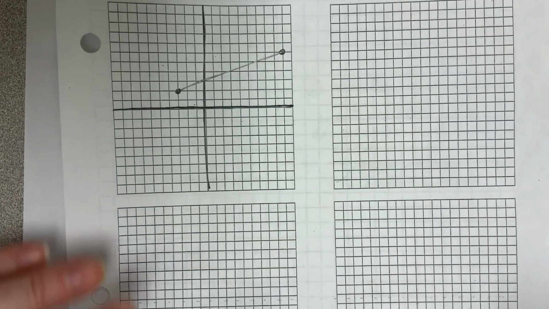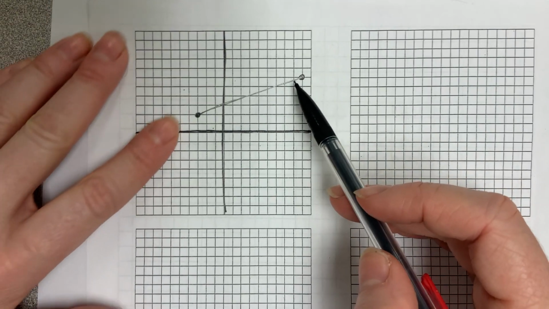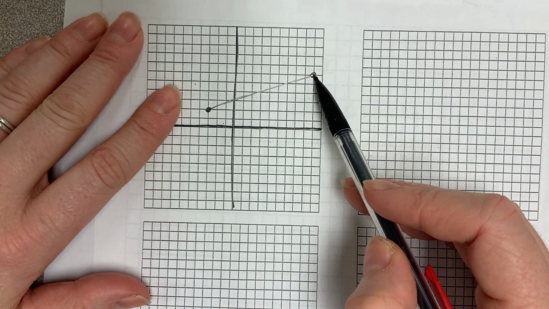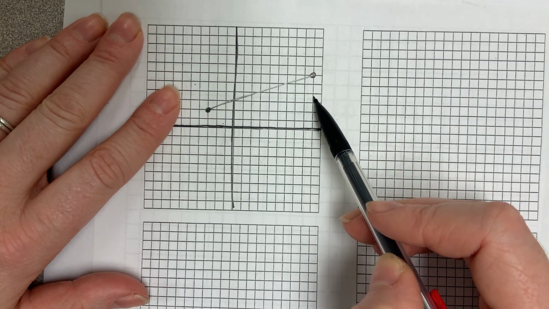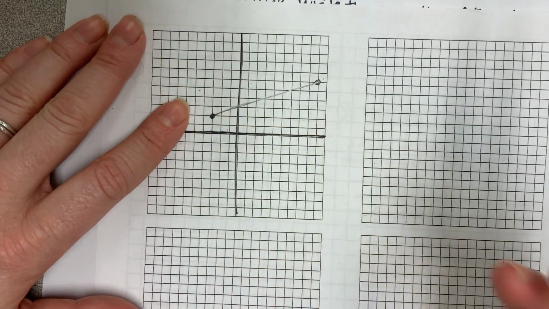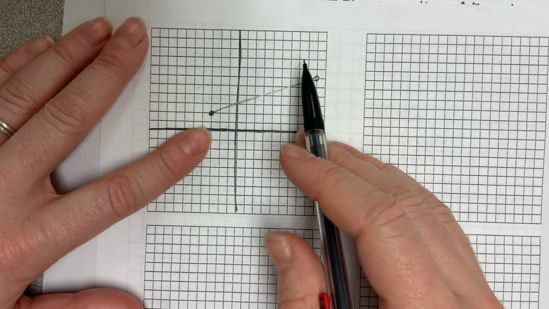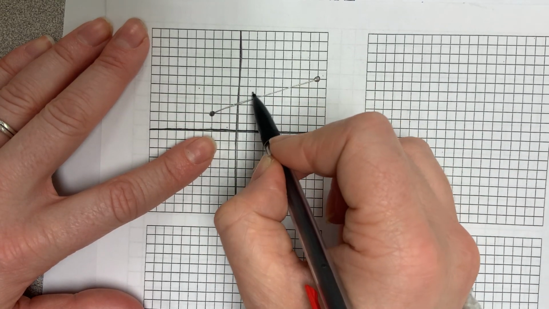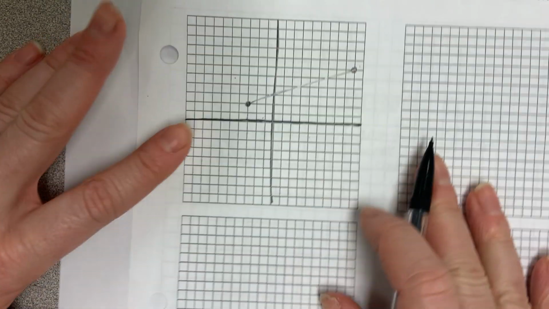First, I graphed it on a piece of graph paper. So this is (9, 6): 1, 2, 3, 4, 5, 6. And this is (-3, 2). We need to find our midpoint first, and our midpoint is somewhere in here, I'd say.